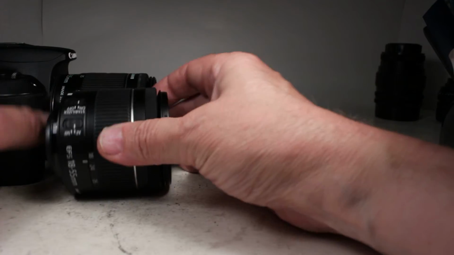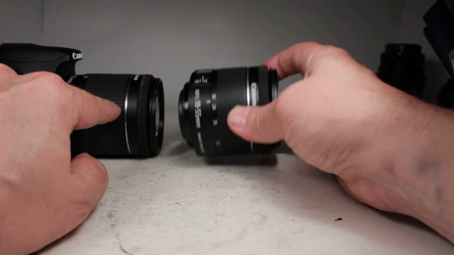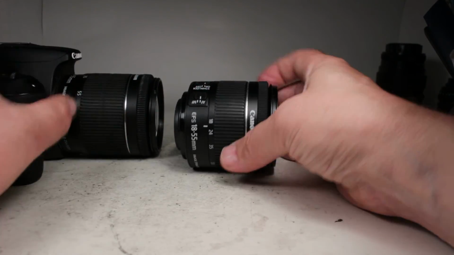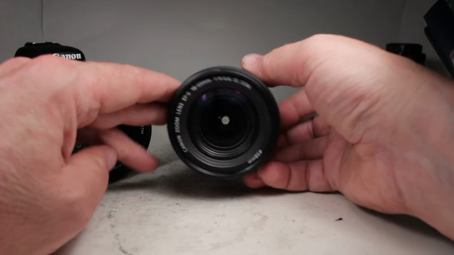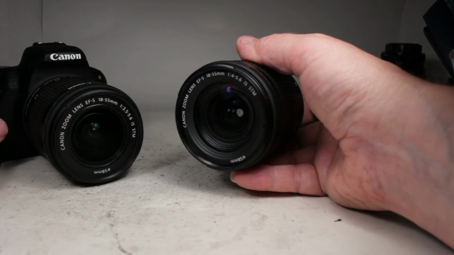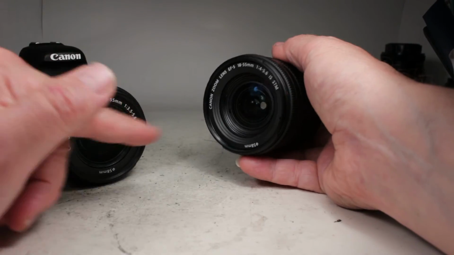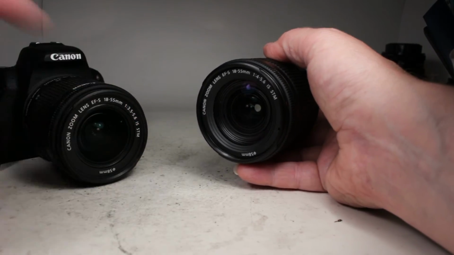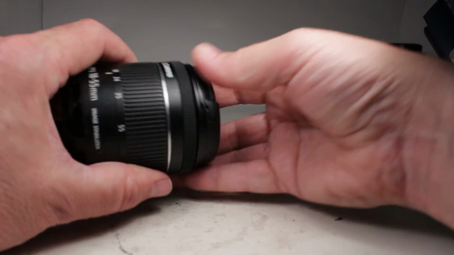But for me, I really prefer this older version, even though it's a little bigger, a little heavier, because it focuses much closer than the new one. And that seems to be really the only downside. The new one's slightly darker, you know, f4 at wide open versus f3.5, but that doesn't make a whole lot of difference.